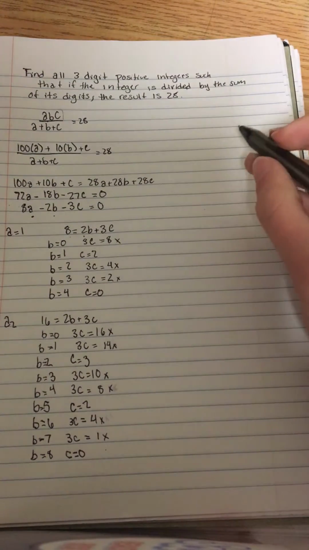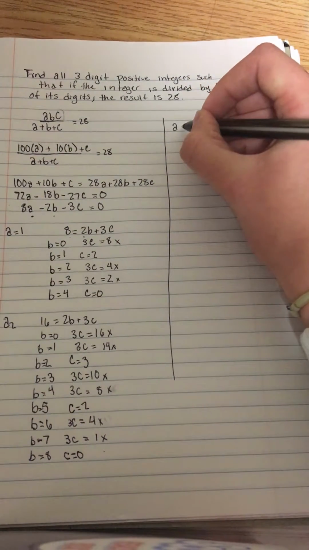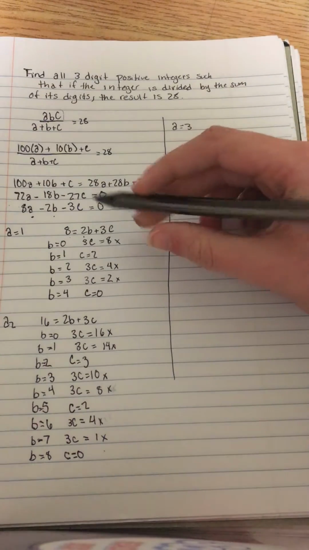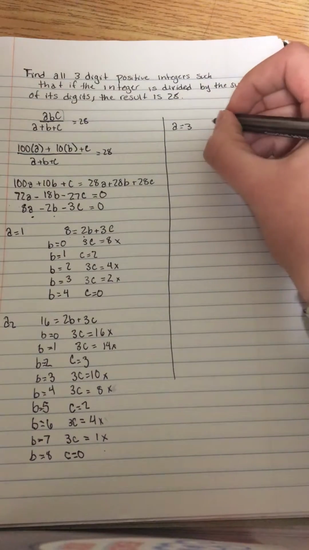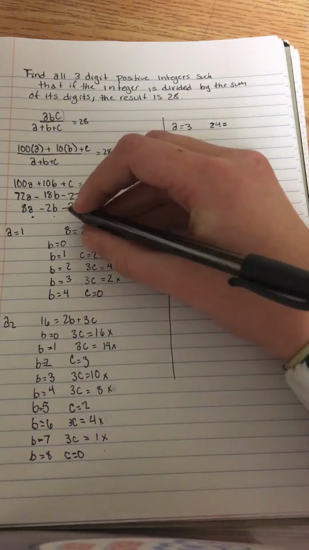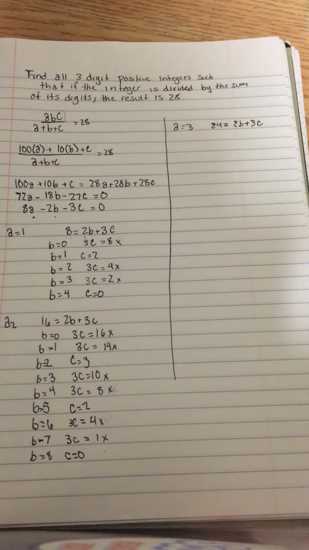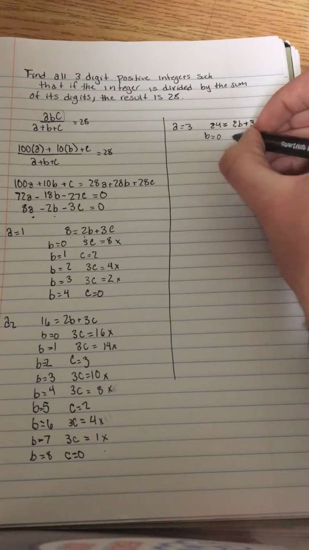Then we go on to when a equals 3. When a equals 3, the equation we would be working with would be 24 equals 2b plus 3c. Again, b equals 0, c would equal 8.